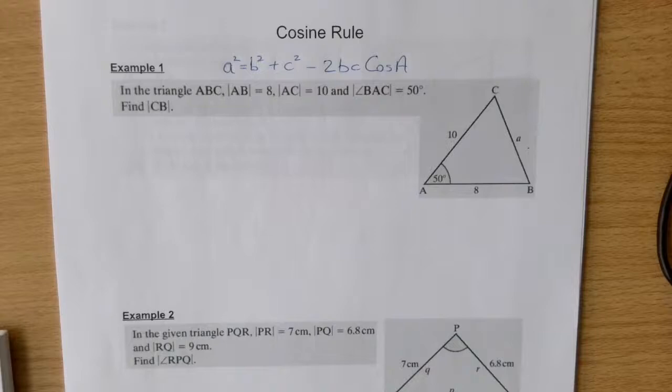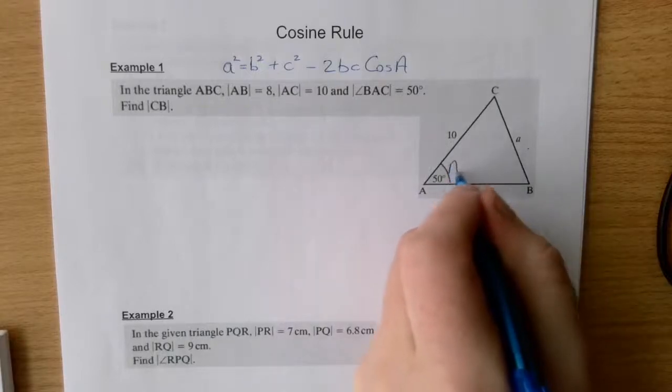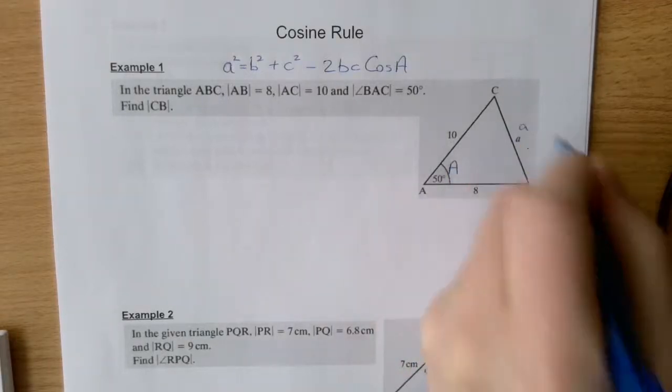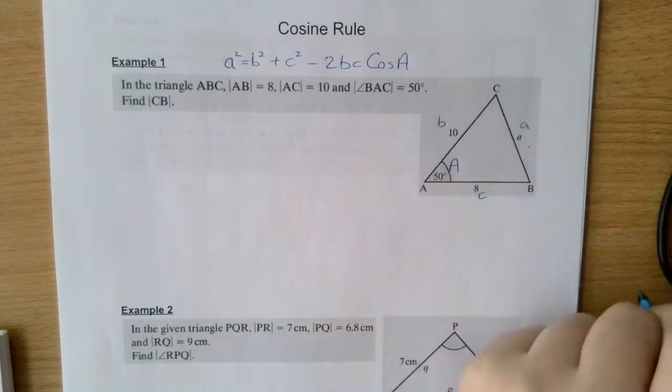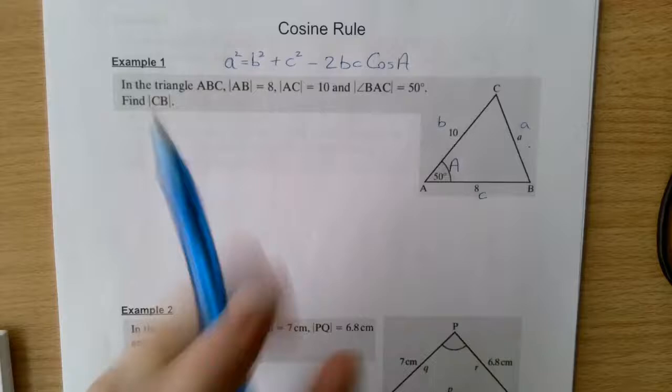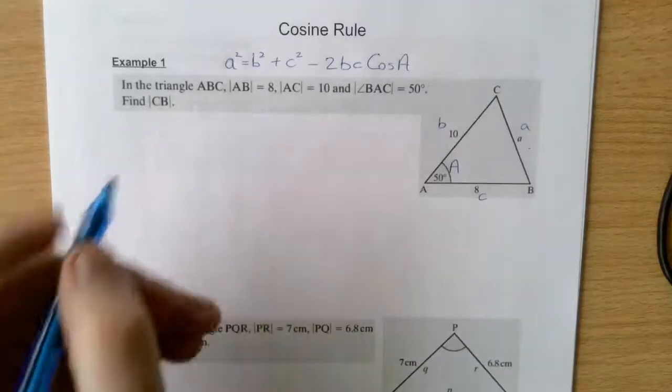First of all, we need to label our triangle. A is the angle, capital A. Small a is opposite that. And then B and C, it doesn't make a difference which way we label those two. We have our formula here for the cosine rule, and then we're going to fill our values into our formula.